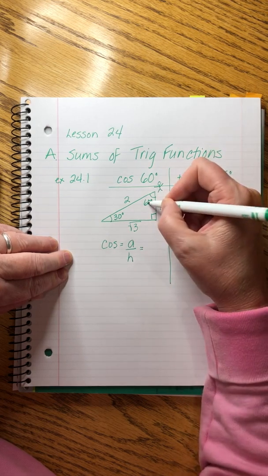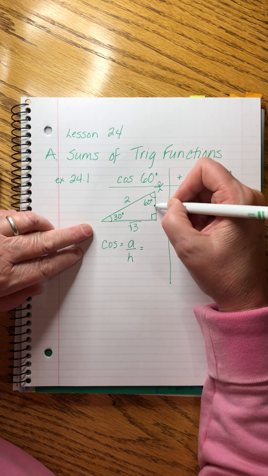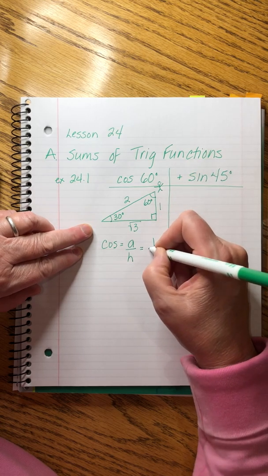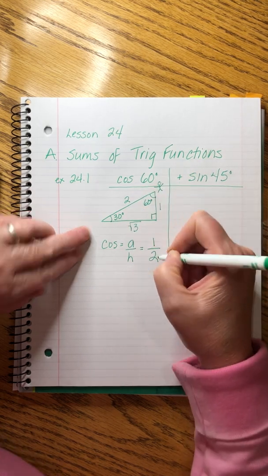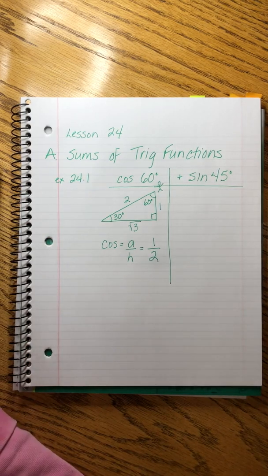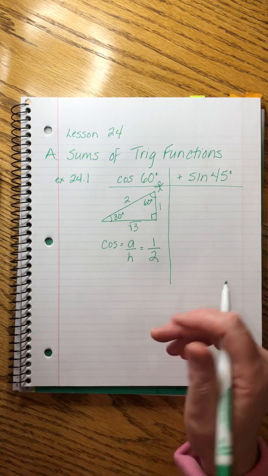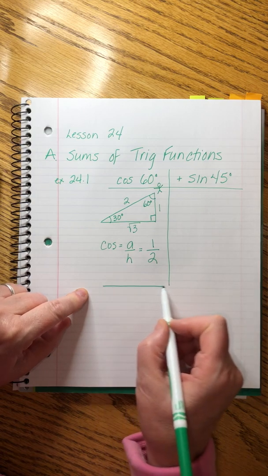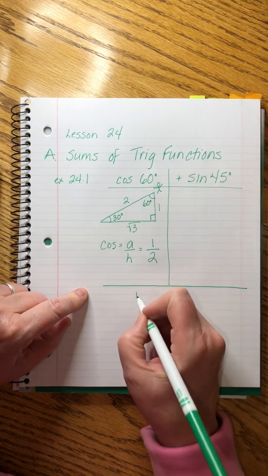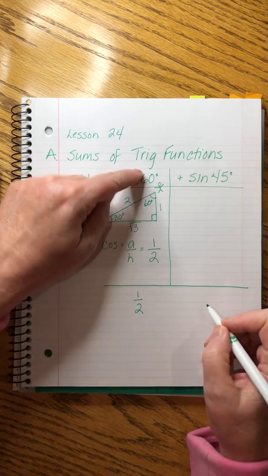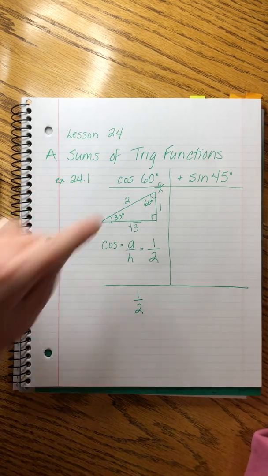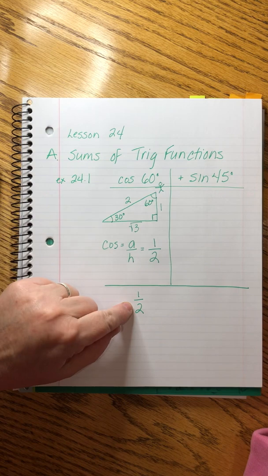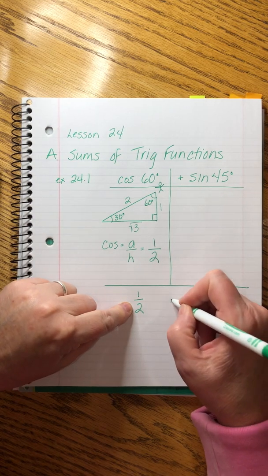From the 60-degree angle, the adjacent is 1, and the hypotenuse is 2. So that means that I am going to be adding one half for the cosine of 60 degrees. Isn't it fun that something that looks so hard can turn out to be something so simple? And here's the plus sign.